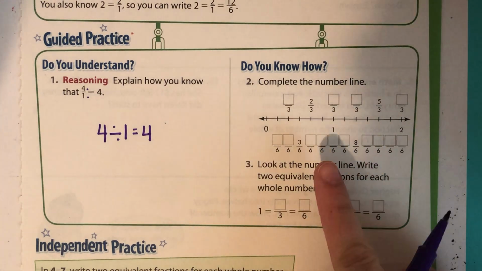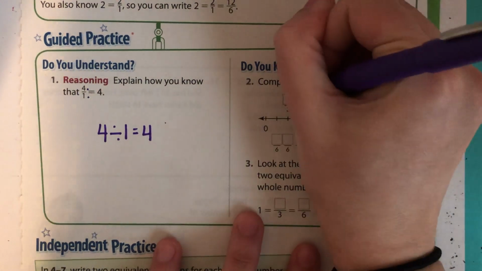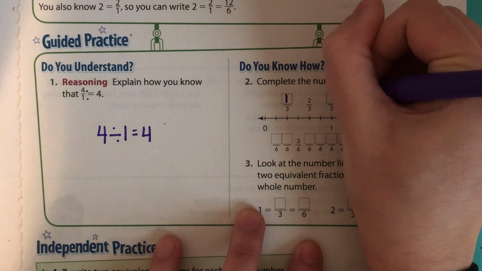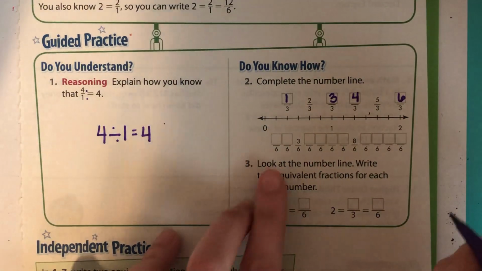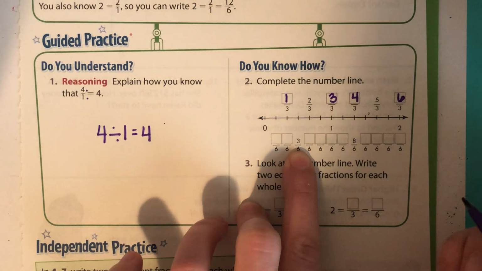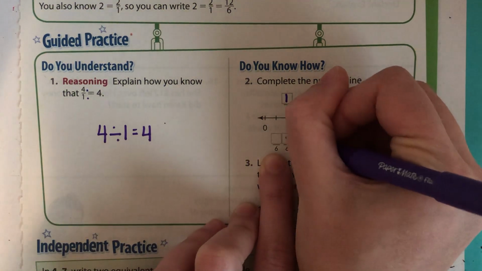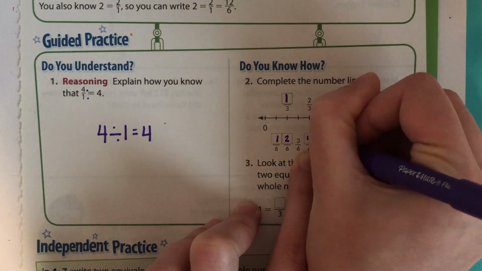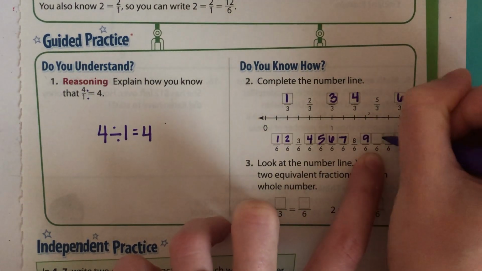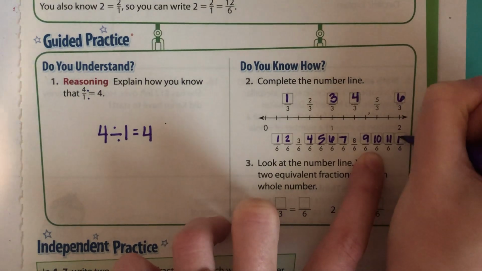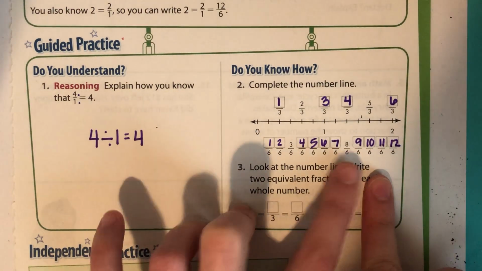Complete the number line here. So we have 1/3, we know 1/3, 2/3, 3/3, 4/3, 5/3, 6/3. All you have to do is complete it. Here we have 3/6. So we know before that is going to be 2/6, 1/6, 4, 5, 6, 7, 8, 9, 10, 11, 12. All you have to do is fill in the blanks.